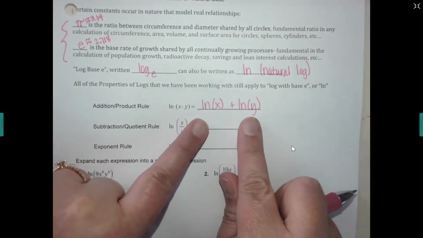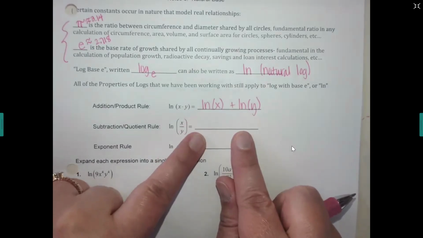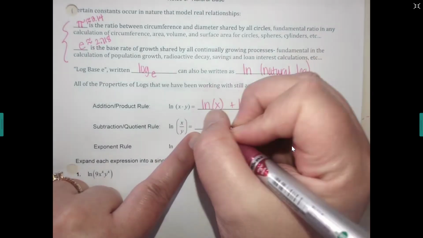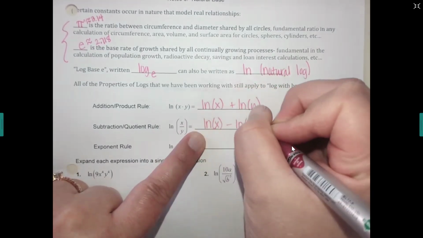This is already a property we've used, but instead of writing log, you're just writing ln because it's a special type of log. For the second one, my ln has an x divided by y. How can I separate? Not plus, but minus. So it'd be ln x minus ln y.